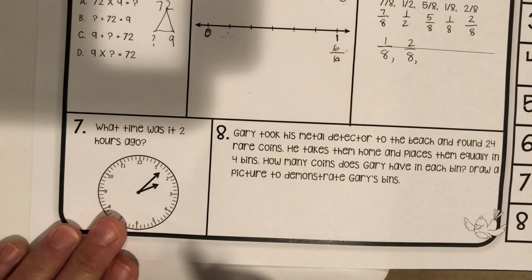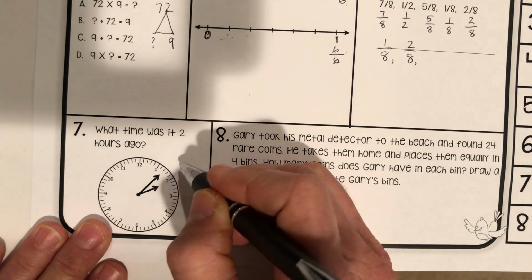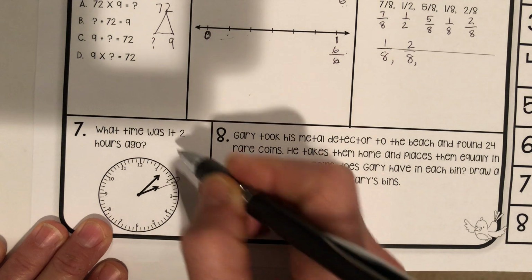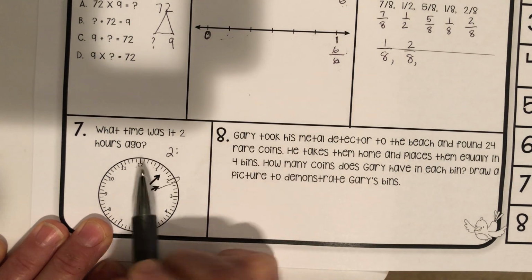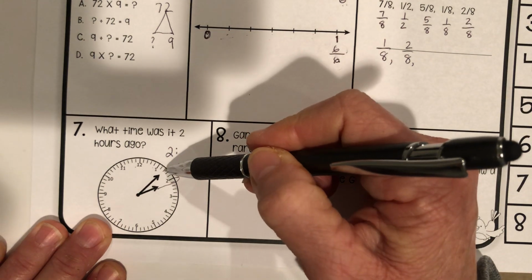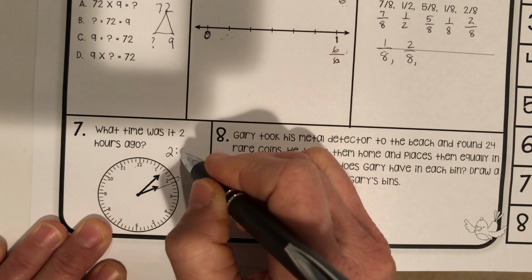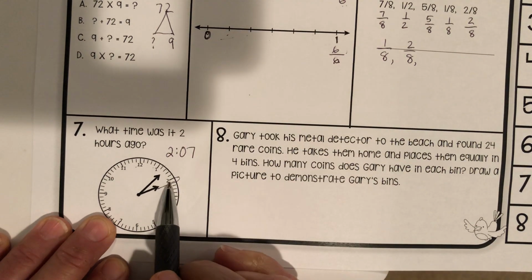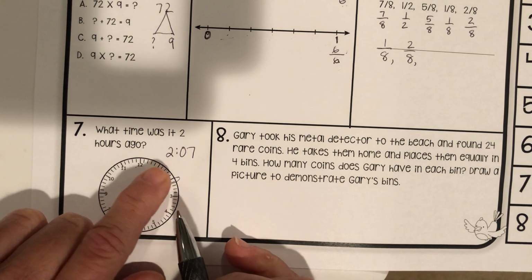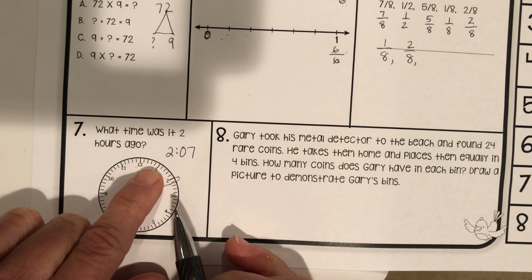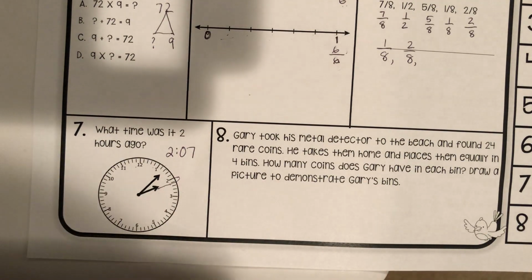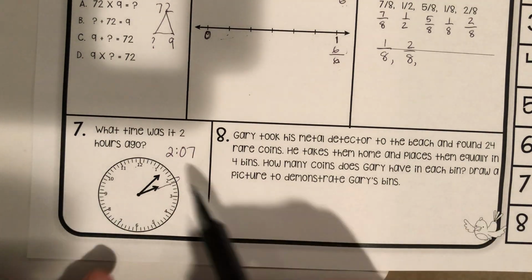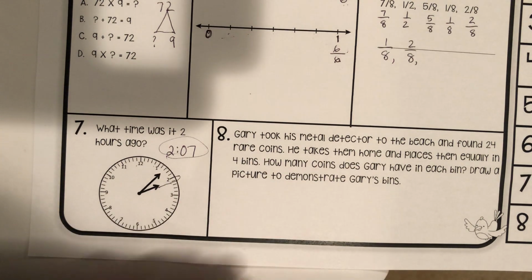Okay, what time was it 2 hours ago? Well, first we have to figure out what time it is now, which is still around that 2 o'clock. It's currently 2:07. So what time was it 2 hours ago? Well, 1 hour ago would have been 1:07, and then 2 hours ago would have been 12:07. So you write down what time it was 2 hours ago. Don't write what time it is now.